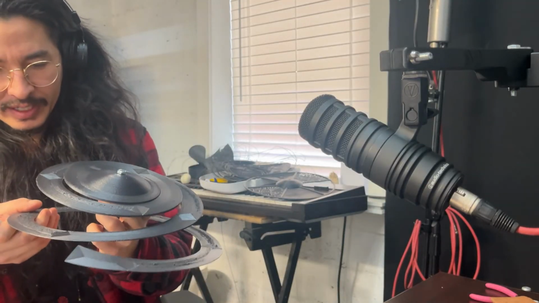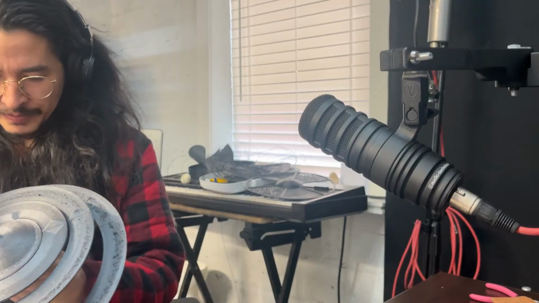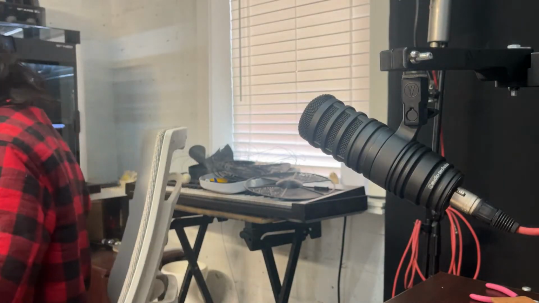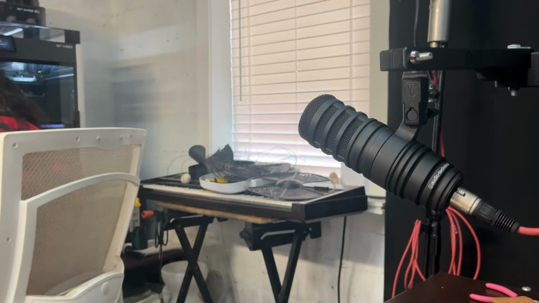Okay, it kind of works. I'm going to see if I can shave off these little bits here that keep it locking into itself.